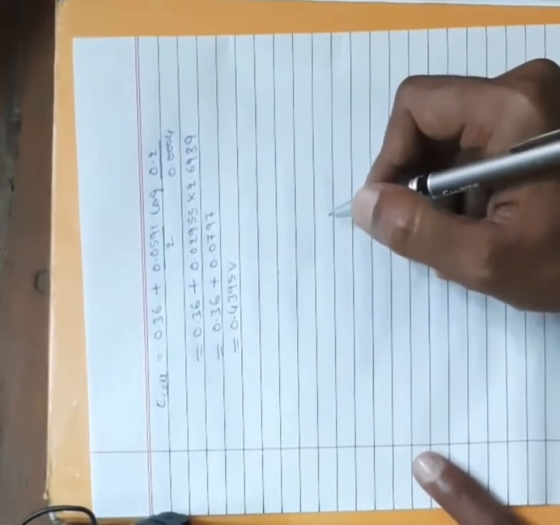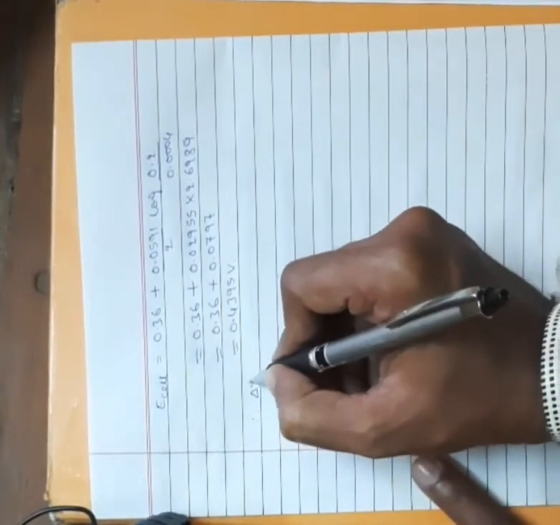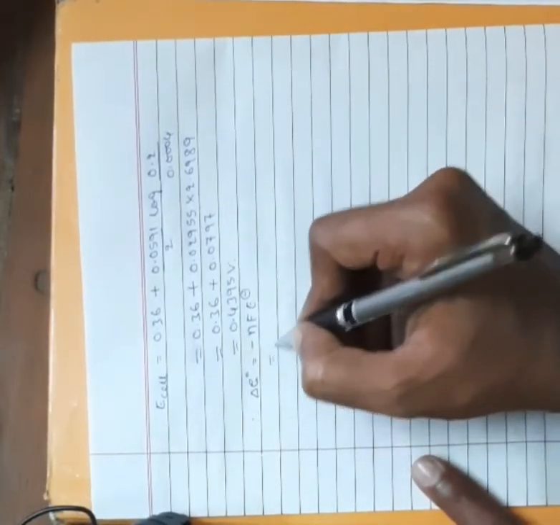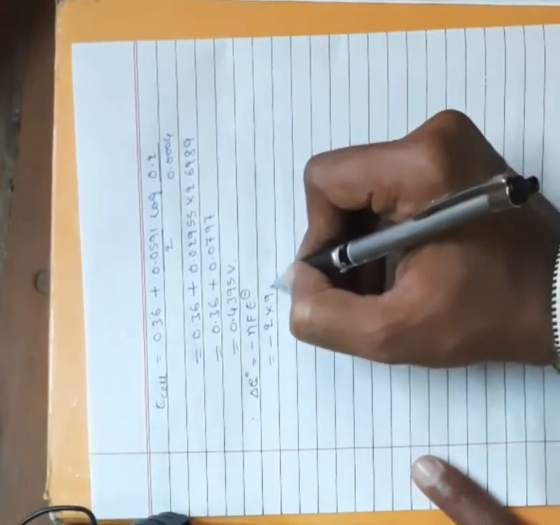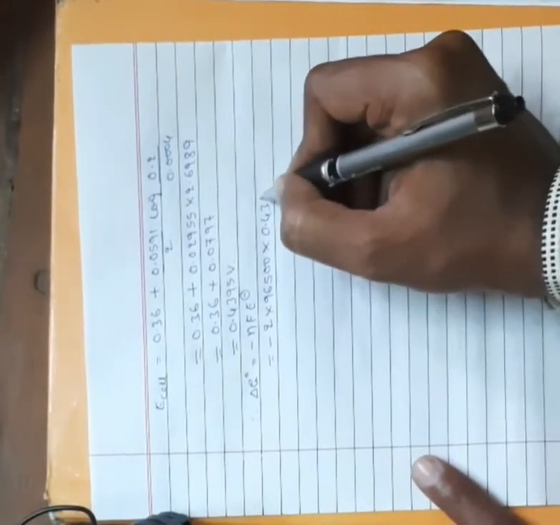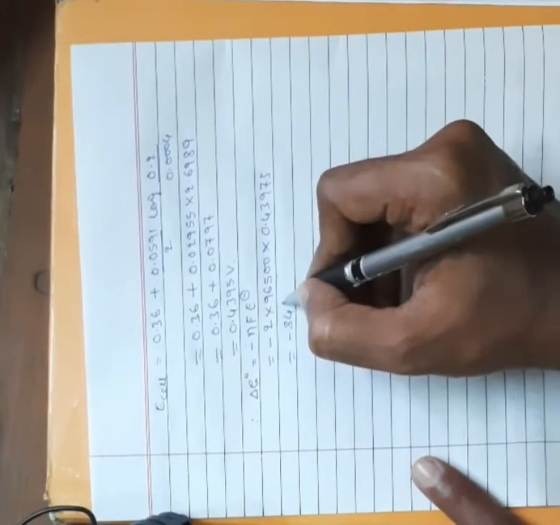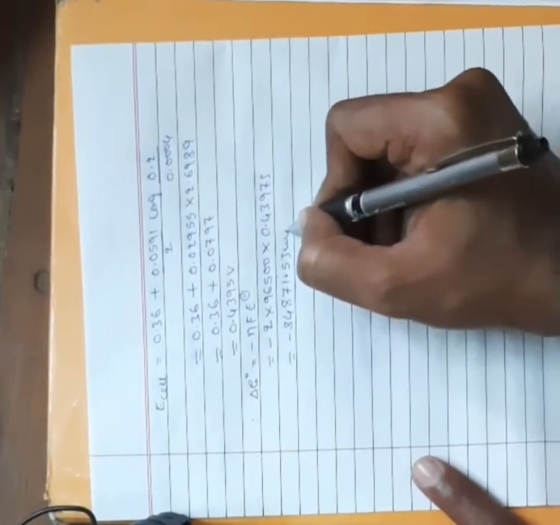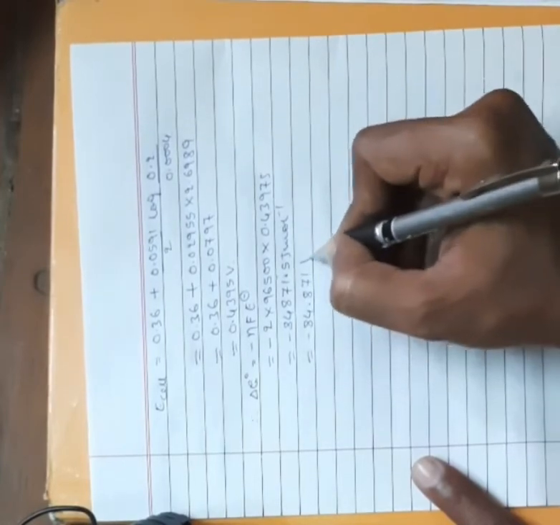But in the problem they have asked to calculate delta G naught. So delta G naught is equal to minus nFE naught. Here n is 2, since 2 electrons are involved, into 96,500, into 0.43975. If you calculate this, you will get minus 84,871.5 joules per mole, or this can be written as minus 84.871 kilojoule per mole.